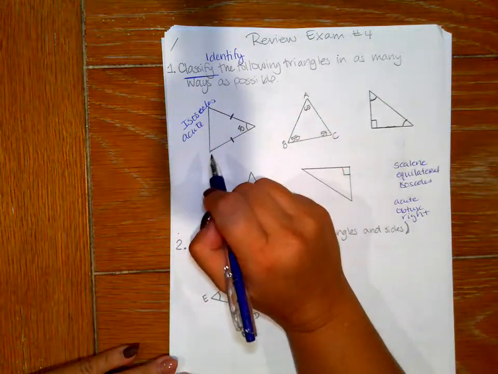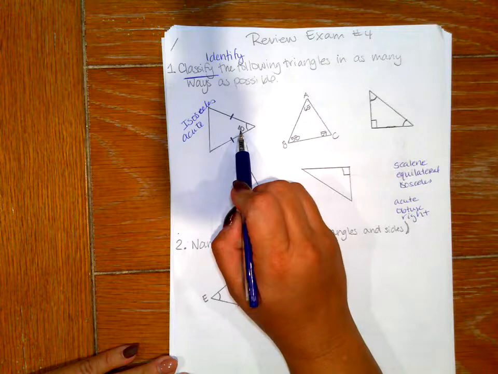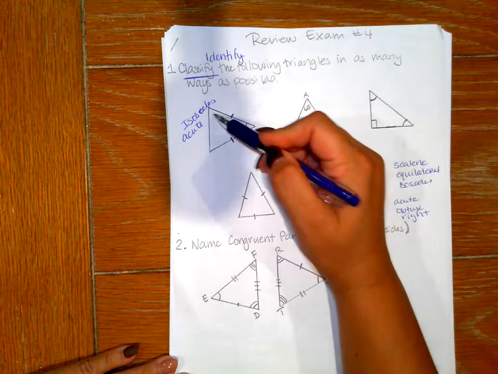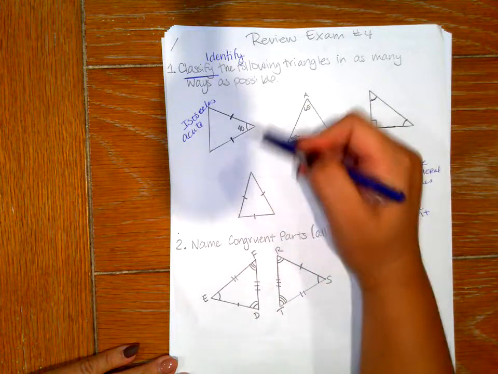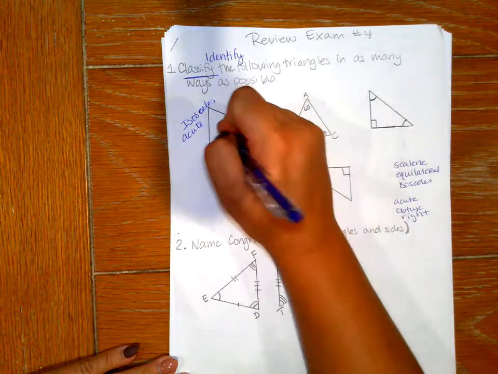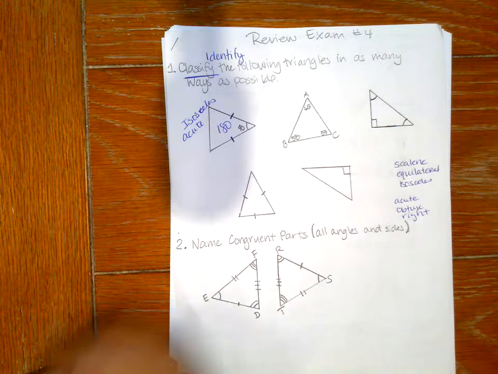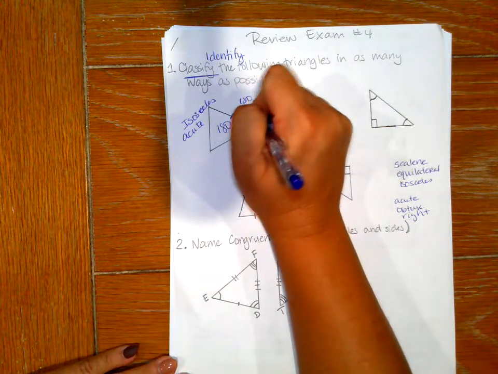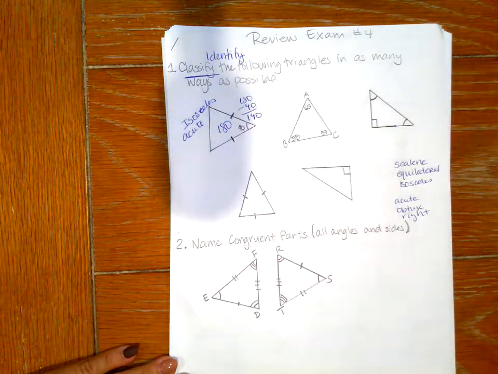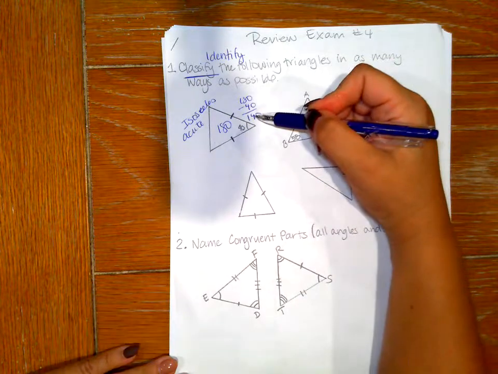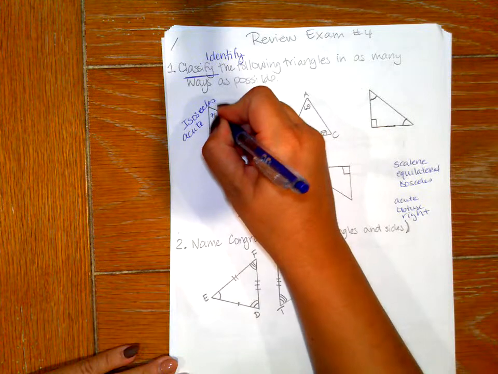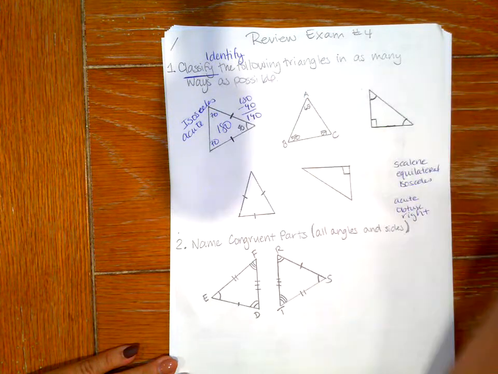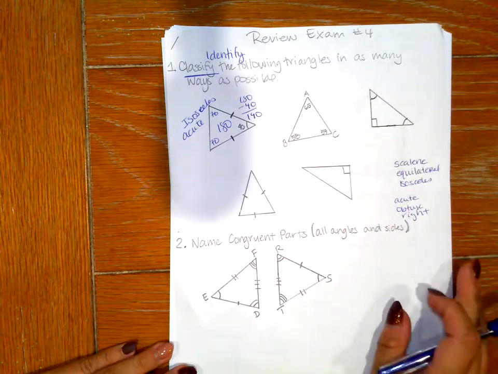Okay, how do I know that? This one's 40. These two have to be the same. I know that all of my degrees have to add up to be 180. So 180 minus 40 is 140. And then I'm going to divide that in two because I have two angles here. So this one's going to be 70 and 70. So I know this is going to be isosceles and acute.